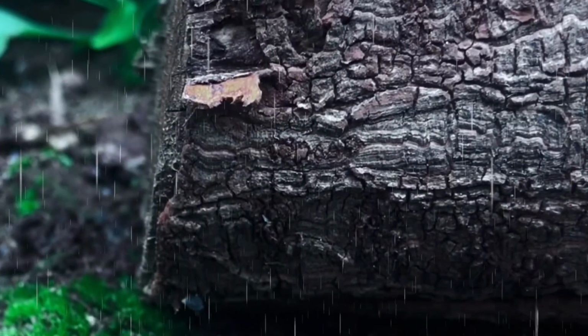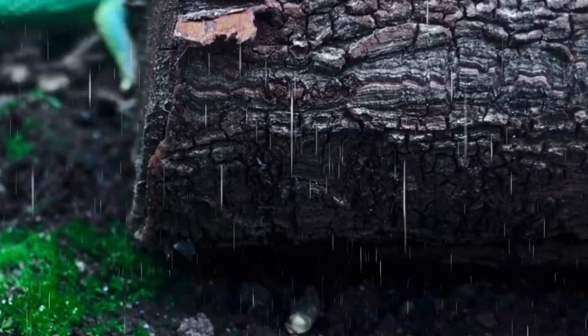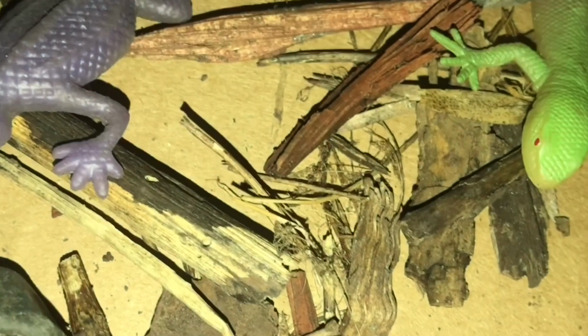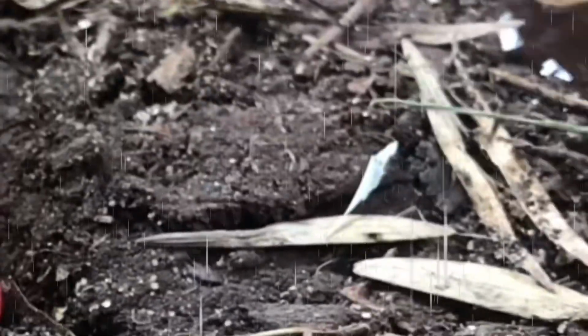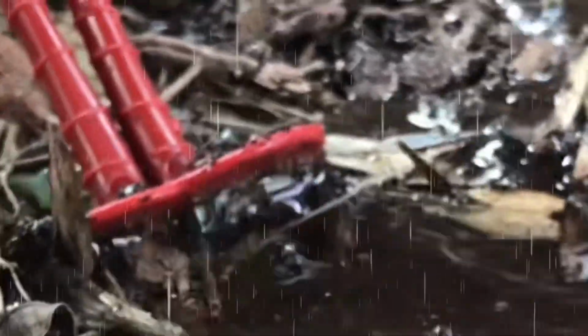The amniotes would have to hide inside fallen logs and leaves to find shelter from the rain. And the amniotes in this log all seem to have the same idea. Now, all the animals who haven't found immediate shelter or left the area would be flooded.